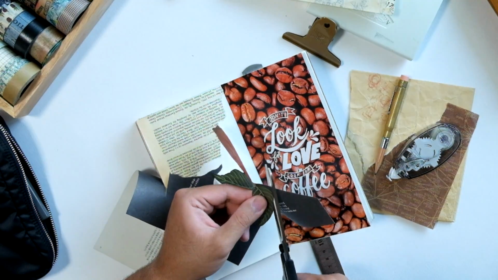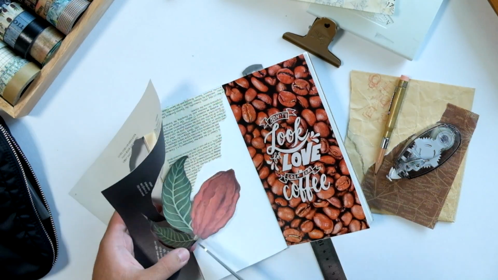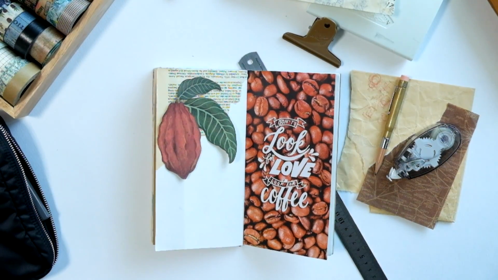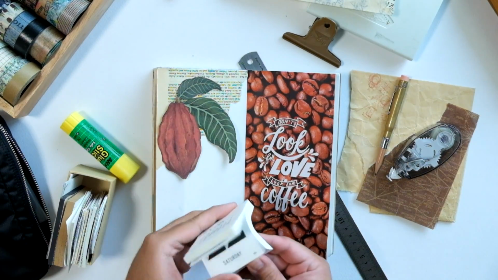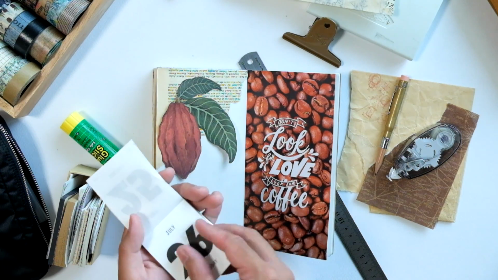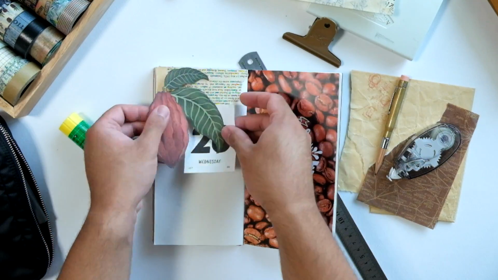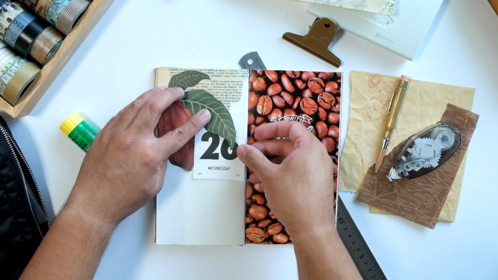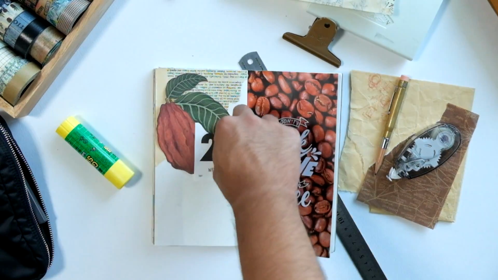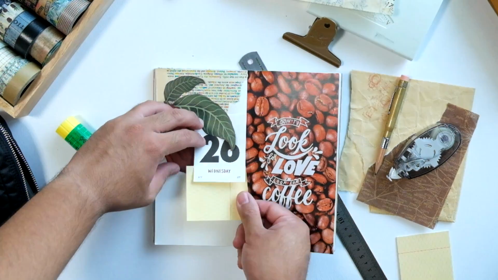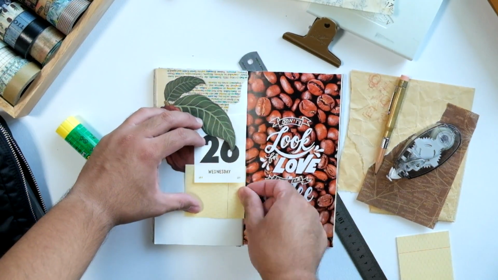And the colors from that illustration look really good with the colors on the right page, so I thought I would use that, and I just really like the spread. You'll see it in the final product, but I just like how all the tones come together. And I pulled out this calendar sheet, and I wanted the leaf to cover up that sheet a little bit to make it look more blended together.